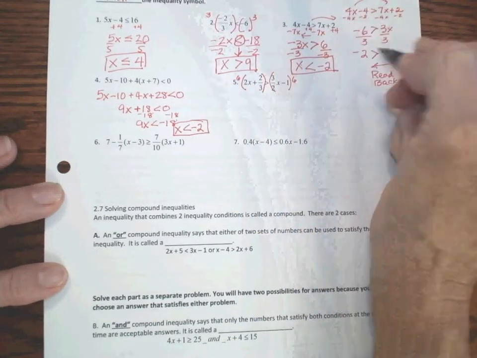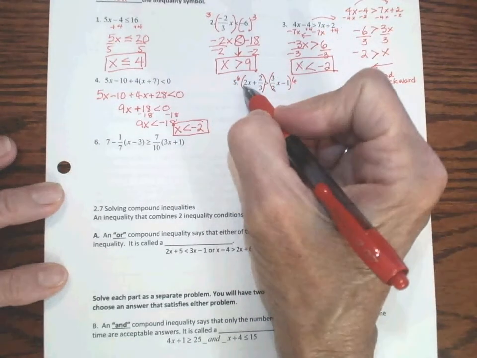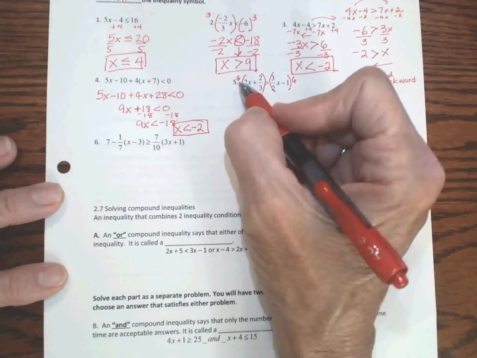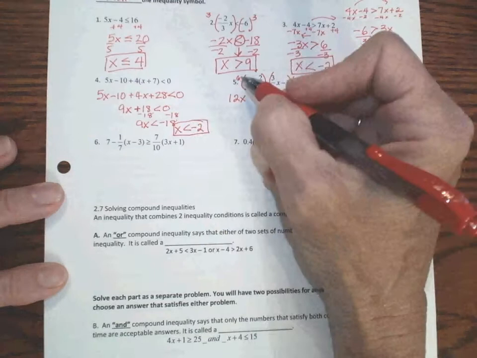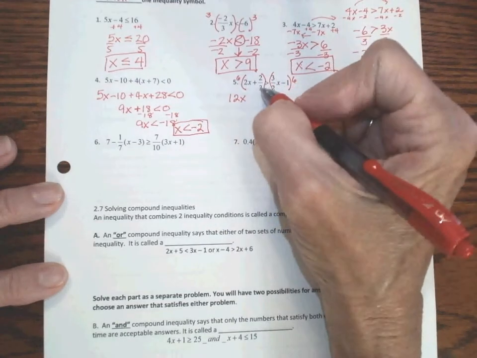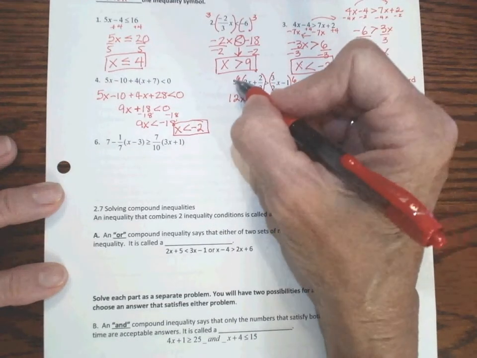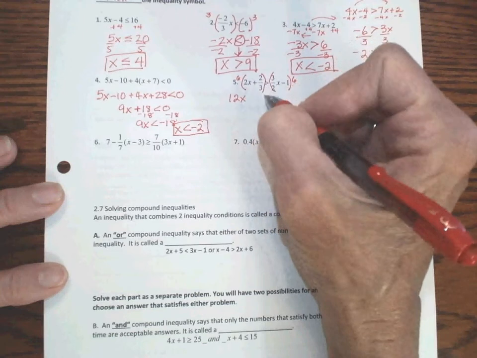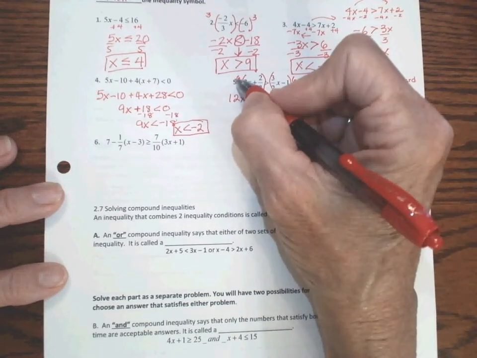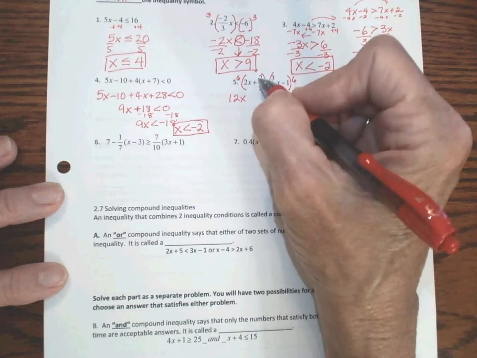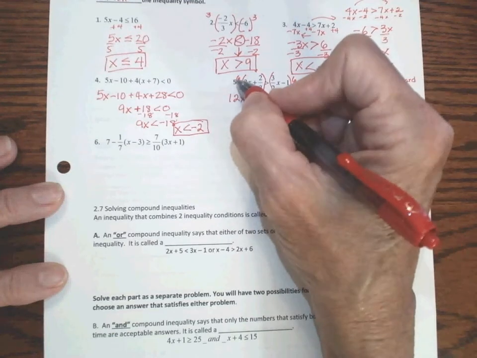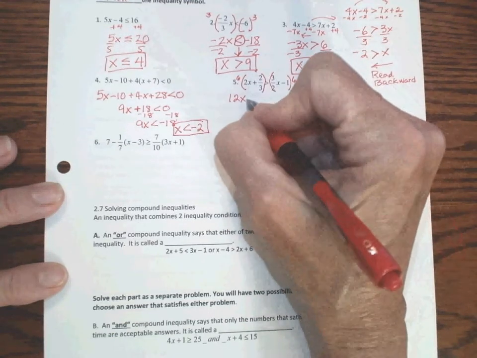Now when I multiply the whole numbers, they just become 2 whole numbers. So 6 times 2 would be 12x. Now when I multiply here, I'm going to reduce the denominator into this multiplier. So 3 goes into 6 2 times. Multiply what's left over times the 2 on top. So 3 goes into 6 2 times, the 2 on top would be plus 4.